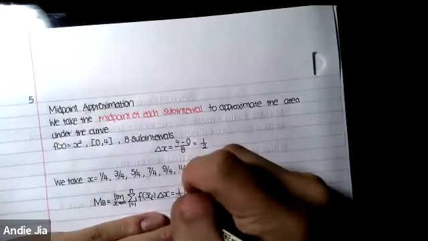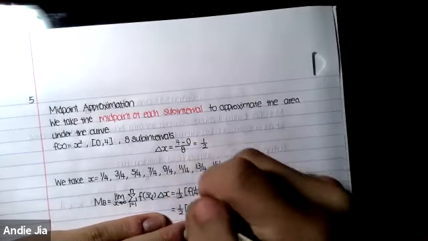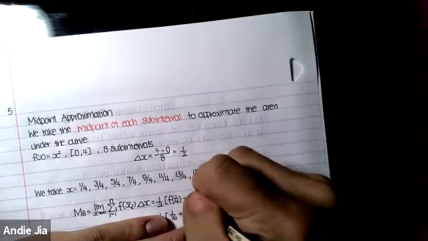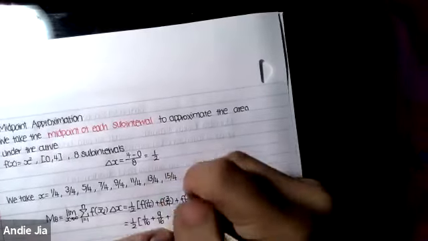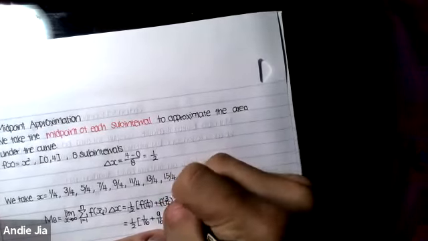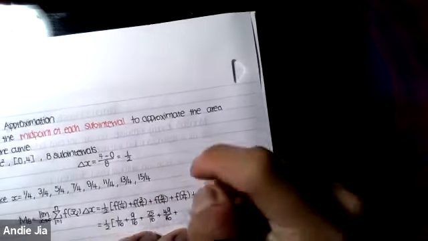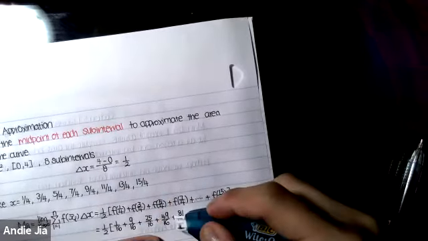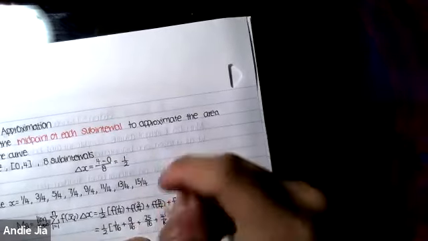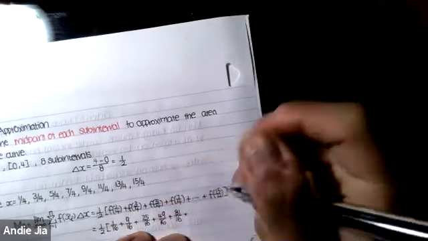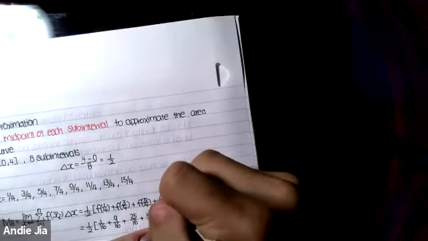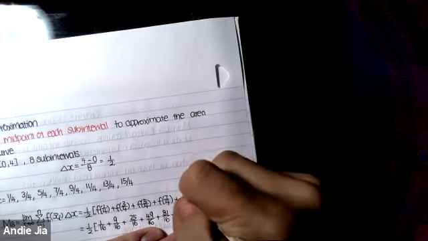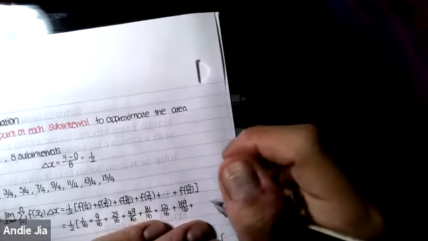It's going to be 1/16 plus 9/16 plus 25/16 plus 49/16, plus 81/16, plus 121/16, plus 169/16. Finally, we have 225/16.